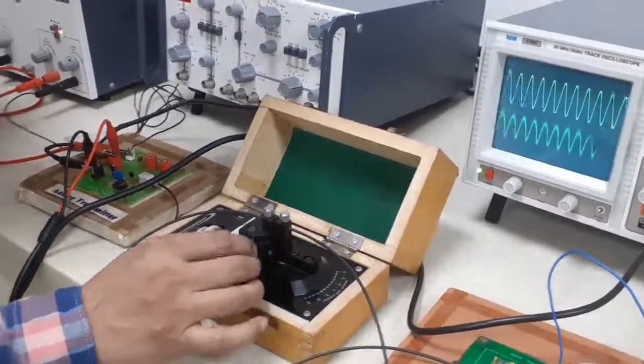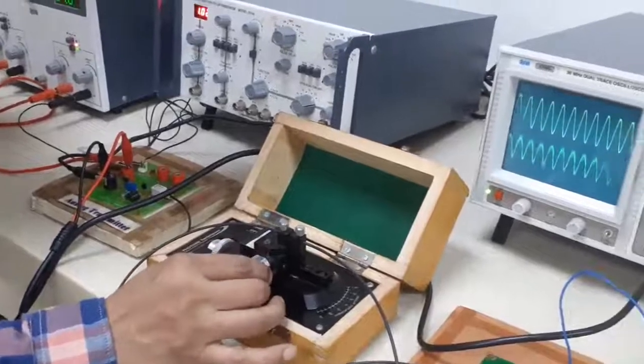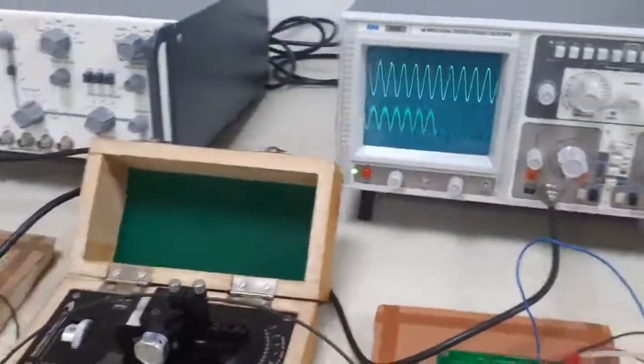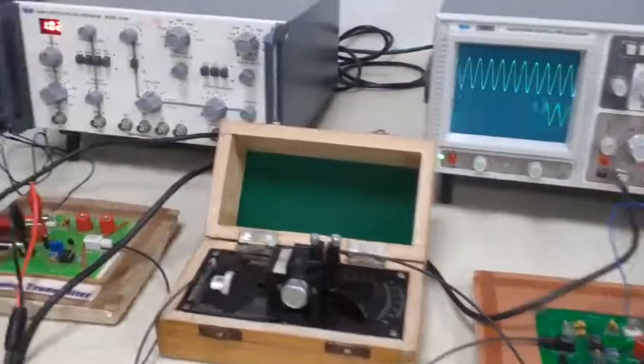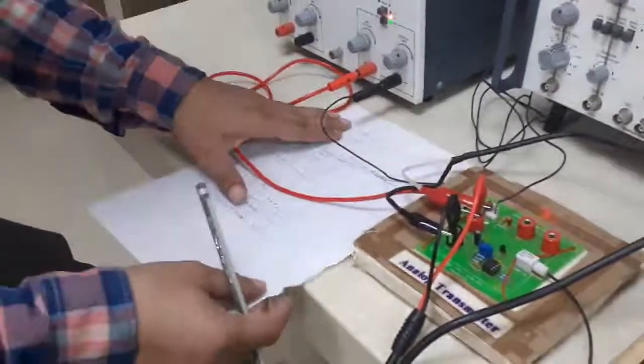So I will set this into the middle first. Then I will make a table. This I will show you.